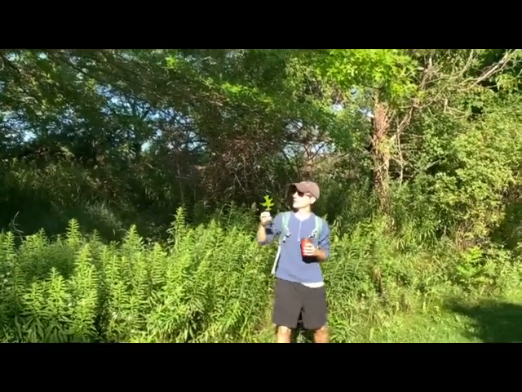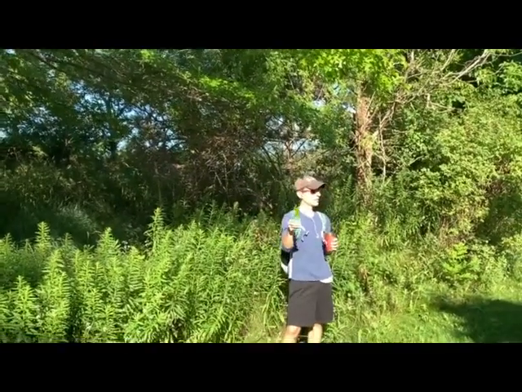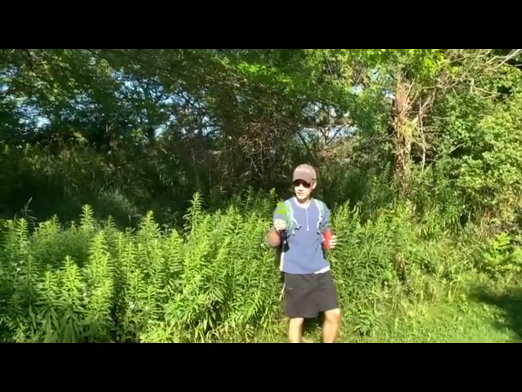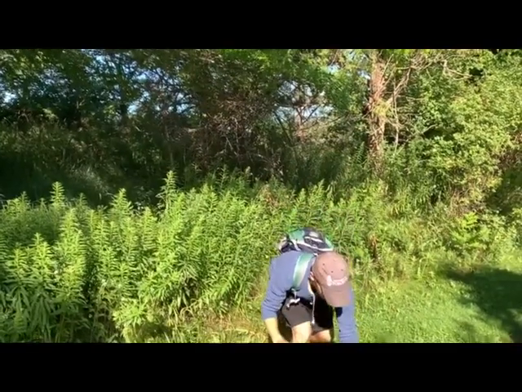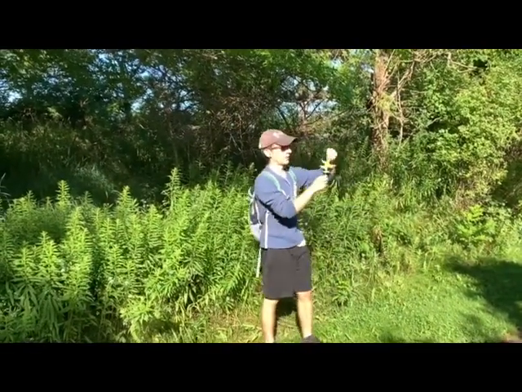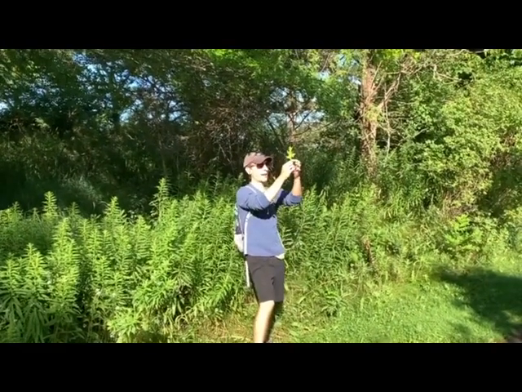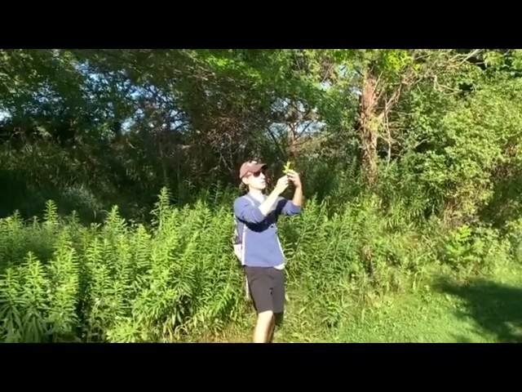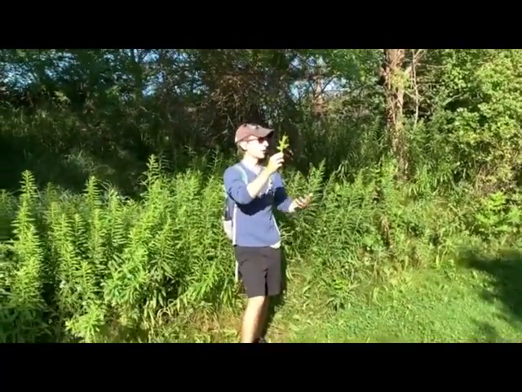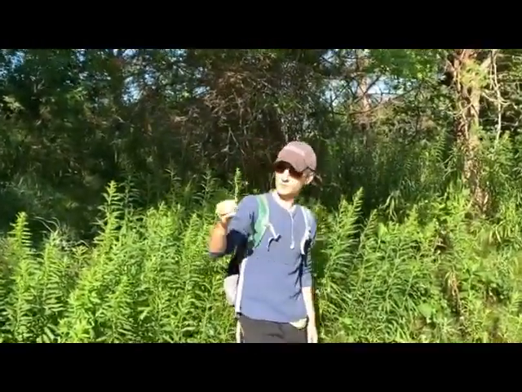Okay, so we got another simple leaf. However, instead of the palmate formation that we had last time, we have the pinnate formation. So I'll hold it up. We can see the prominent veining along the back, kind of goes along the lobes here. And then there is, again, that minor veining on top of it.